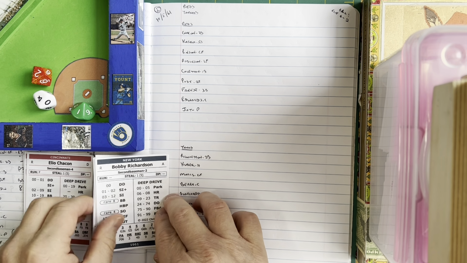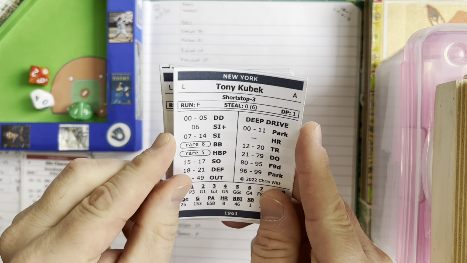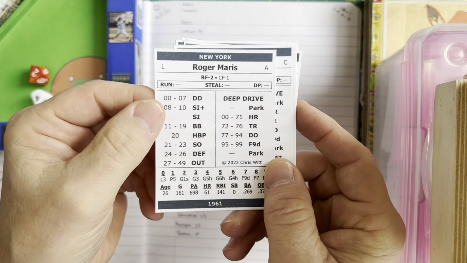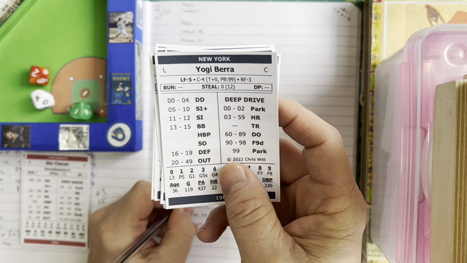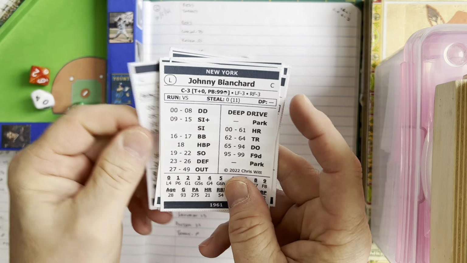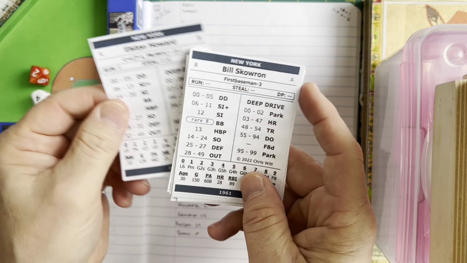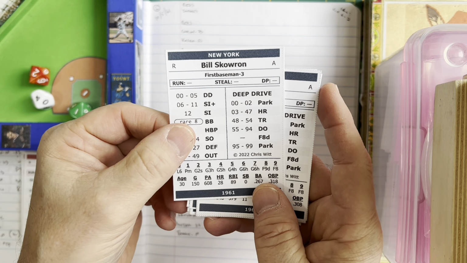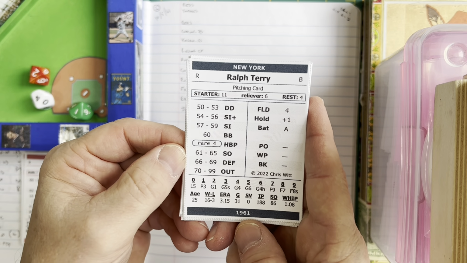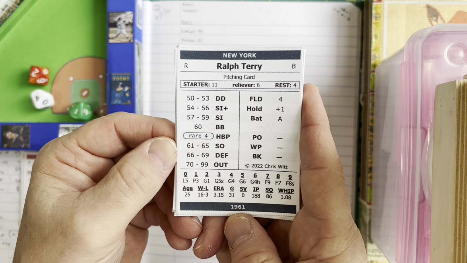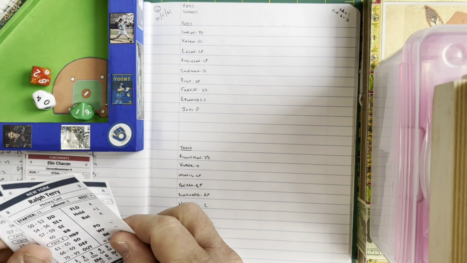All right, for the home standing New York Yankees. Bobby Richardson will lead off at second base. Tony Kubek bats second at short. Batting third in center field is Roger Maris. Batting fourth, the left fielder, not the catcher, Yogi Berra. Batting fifth, the right fielder, Johnny Blanchard. Batting sixth, the catcher, Elston Howard. Batting seventh, the first baseman, Bill Skowron. Batting eighth, the third baseman, Clete Boyer. And batting ninth, it's right-hander Ralph Terry. He was 25 years old in 1961. He was 16-3 with a 3.15 earned run average.